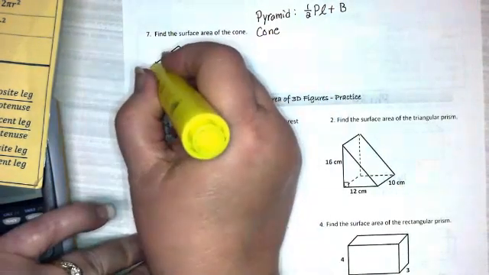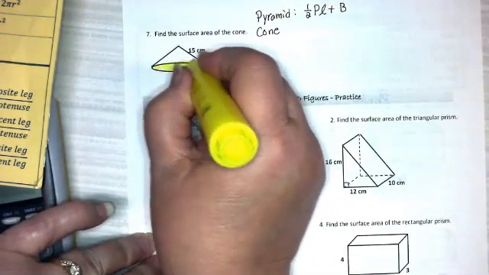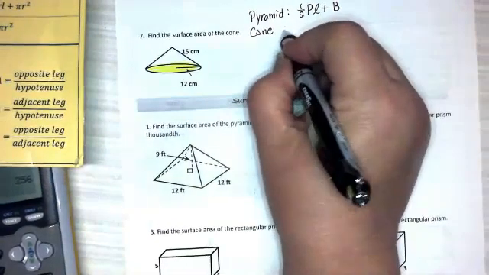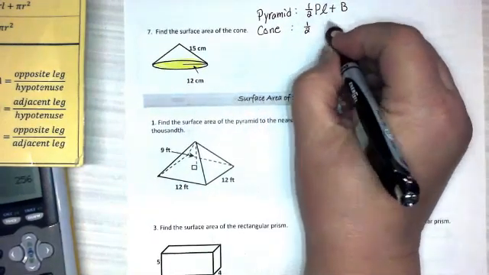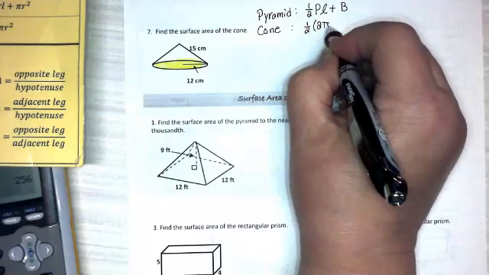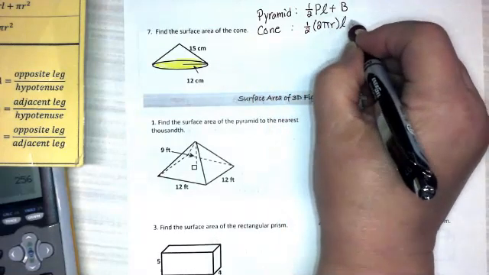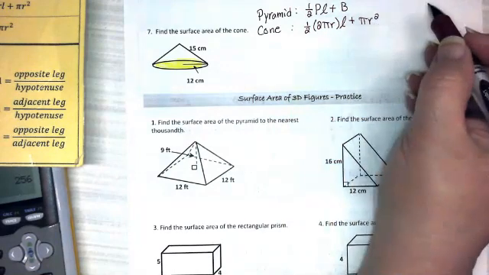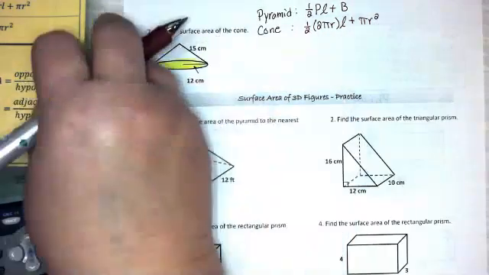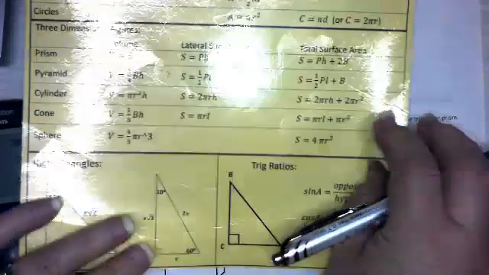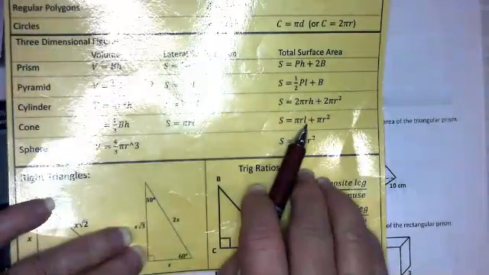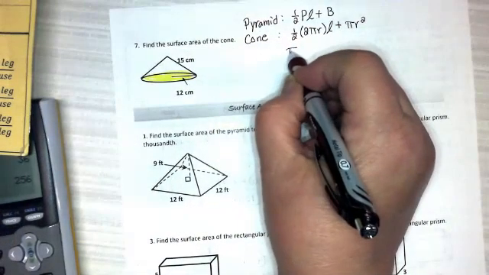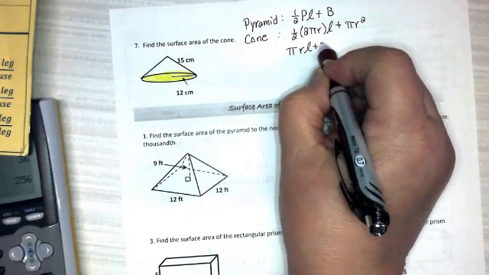My base down here is a circle. So the perimeter of a circle we talked about is circumference, which would be 2 pi r, times the slant height. And the base of my circle would just be pi r squared. So when you look at your formula chart, the surface area of a cone says pi rl plus pi r squared. Because the 1/2 times the 2 cancel out.